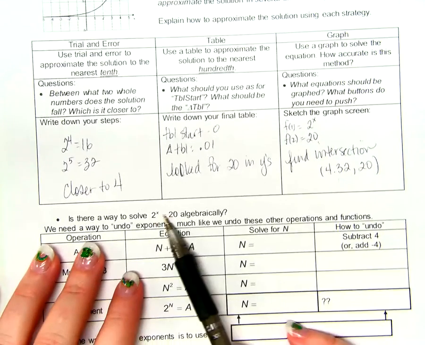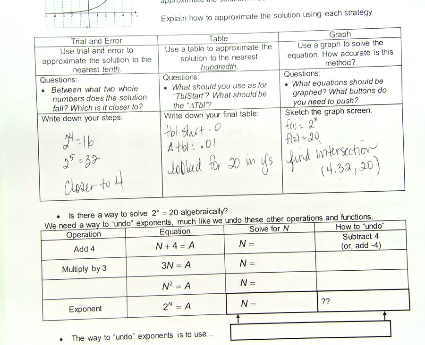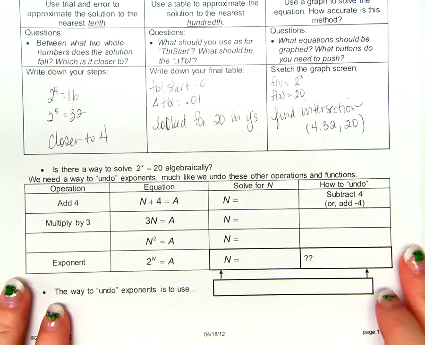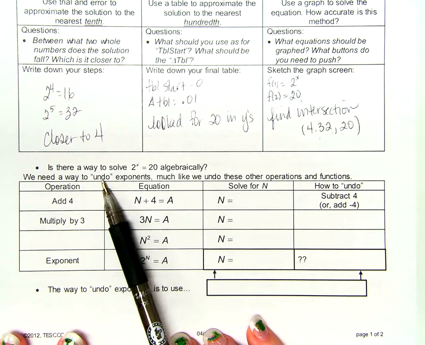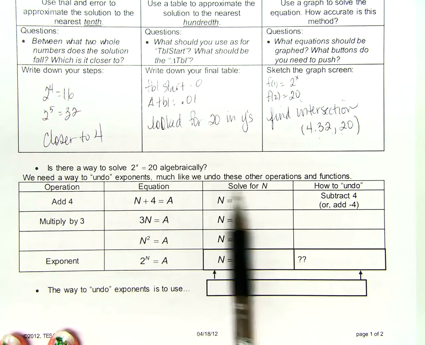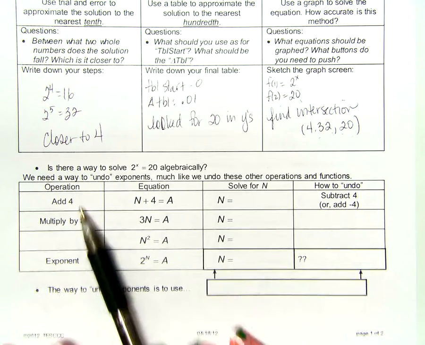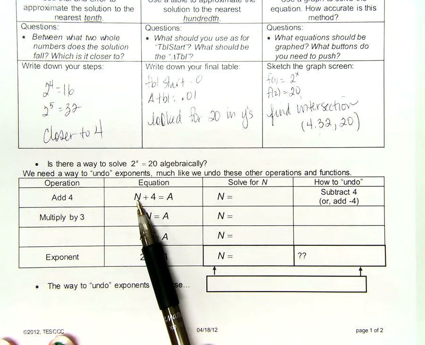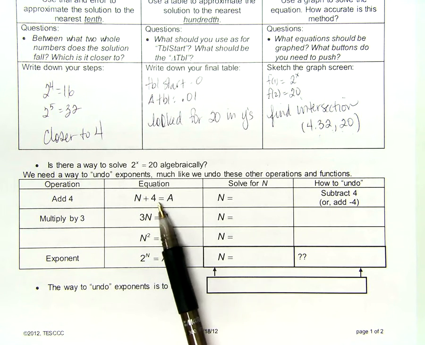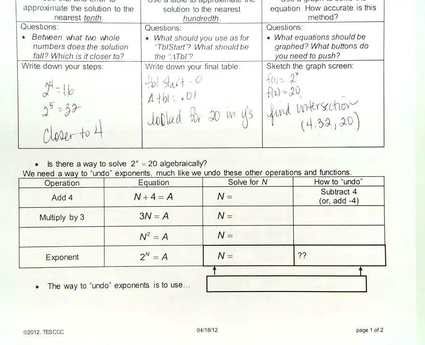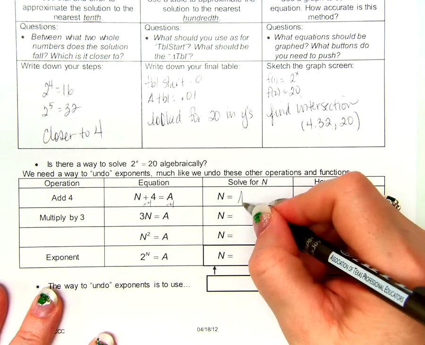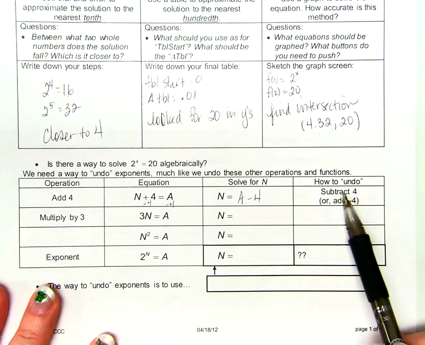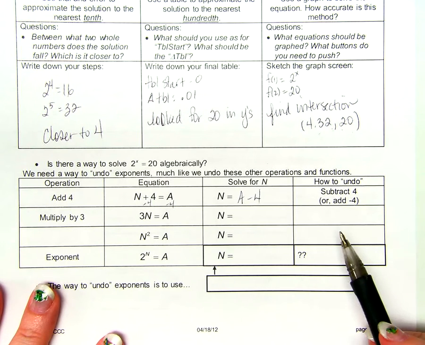So is there a way to solve this algebraically? Yeah, there actually is. What we have to have is a way to undo exponents, much like we undo other operations and functions. If we're adding 4 and the equation looks like n plus 4 equals a, how do we solve for n? We subtract 4, so n actually equals a minus 4. And we figured that out by subtracting 4, right?